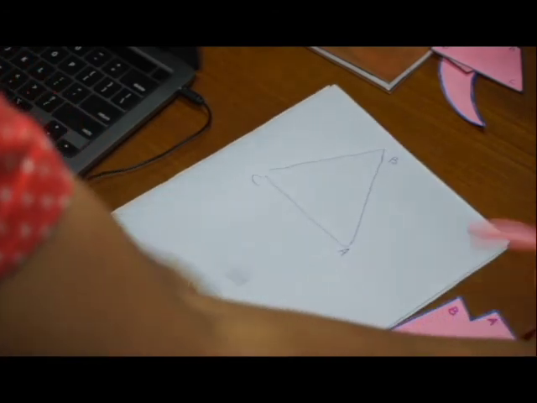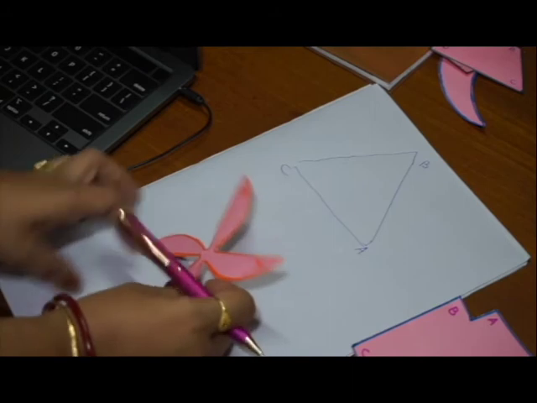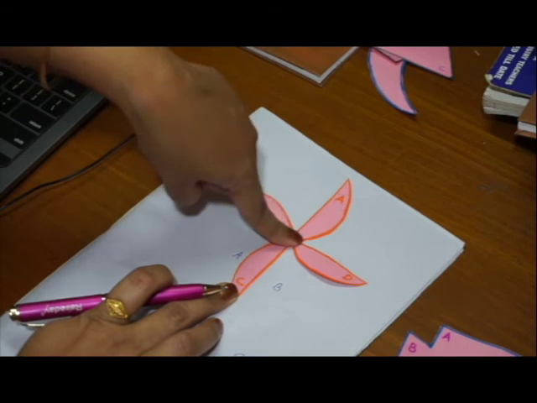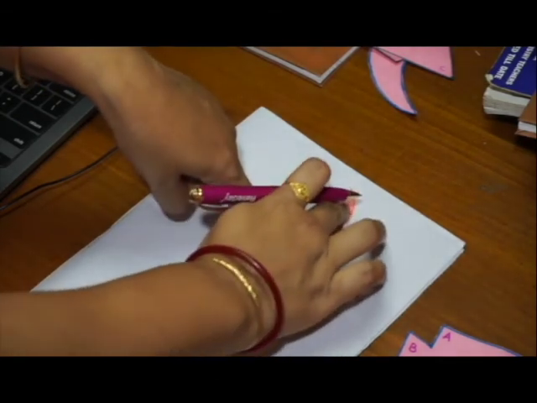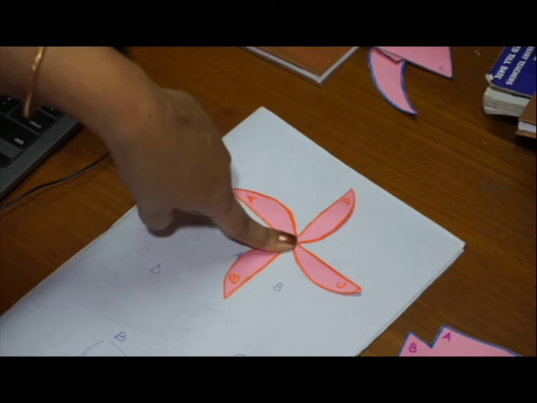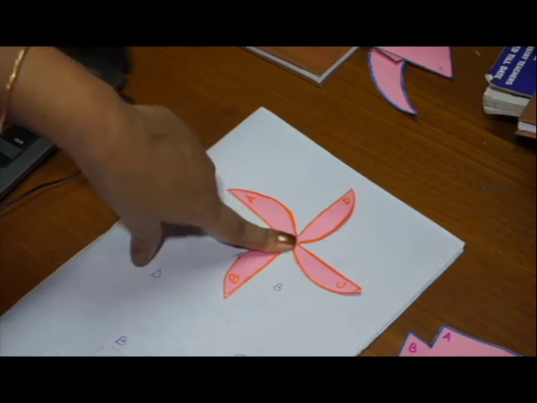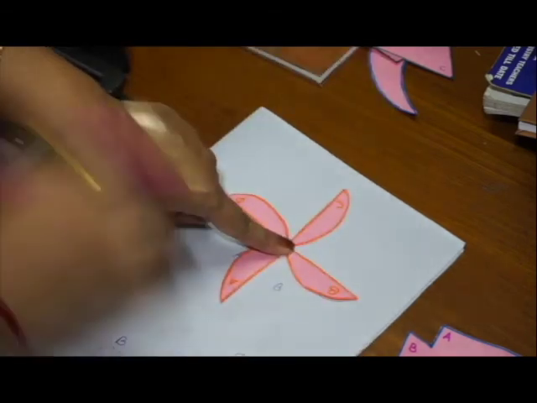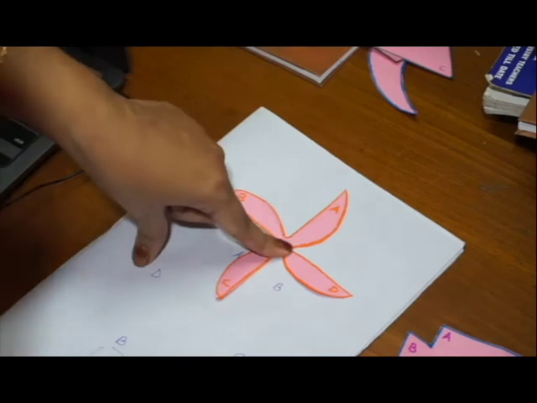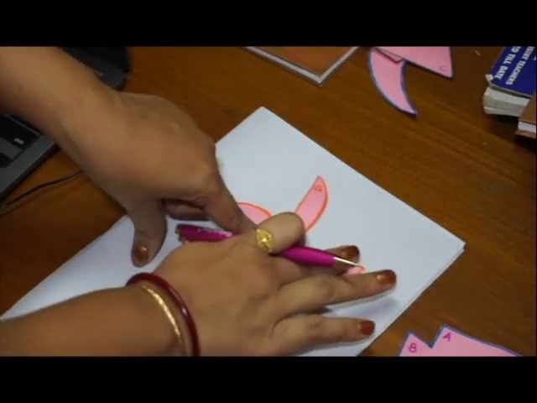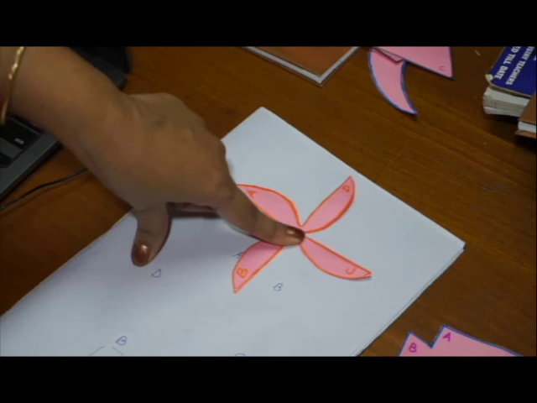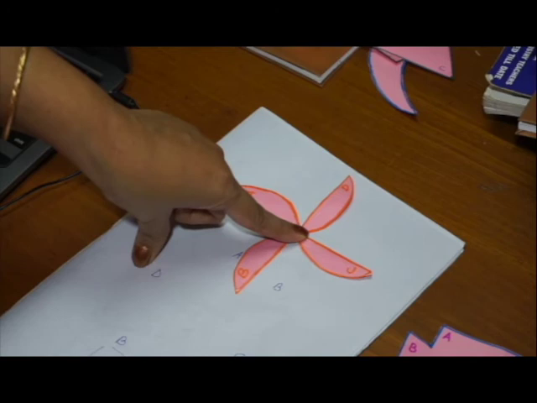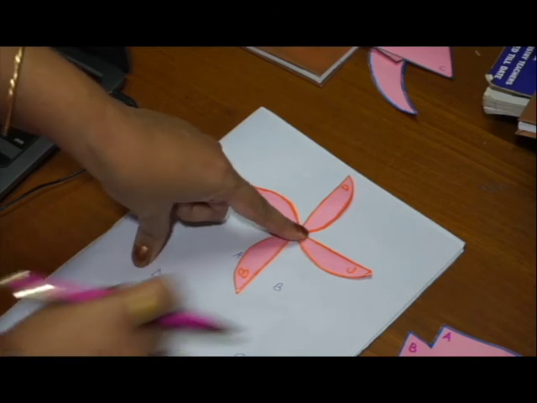Next, look at this figure. You can very well identify that this is the center of this figure. When we rotate it, it will match itself 4 times. Hence, it has rotational symmetry of order 4.